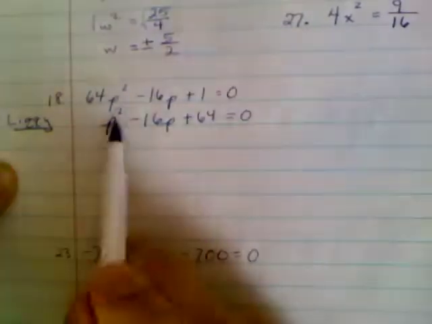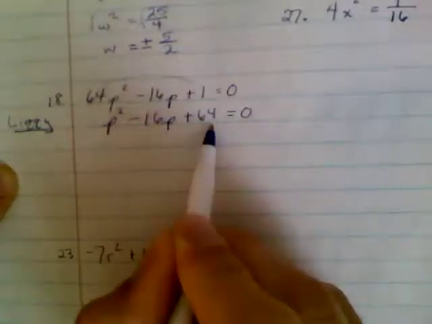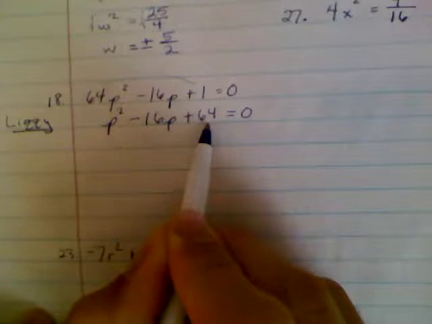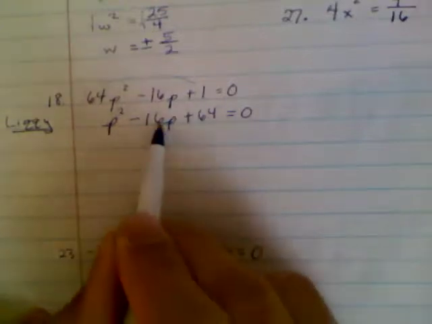Lizzie tells me that I need to look at the problem like this: p squared minus 16p plus 64 equals 0. Remember, the Lizzie method is where I multiply the 64 and the 1, and I just write that answer right here, the 64. Now I have to think to myself, what multiplies up to 64 and adds up to negative 16?